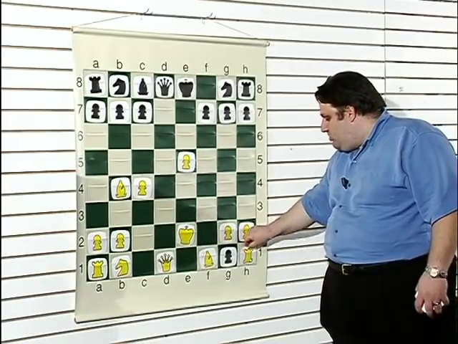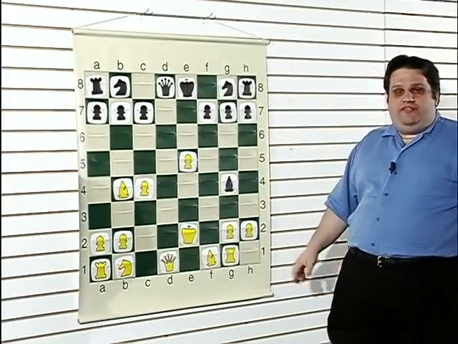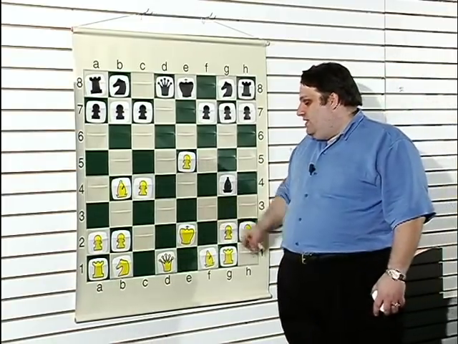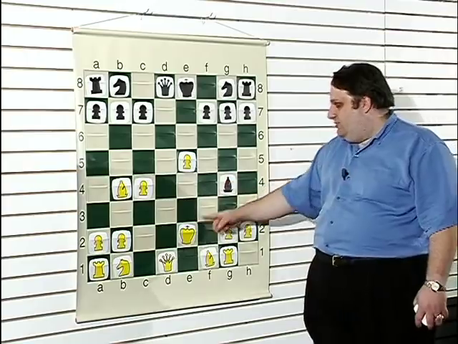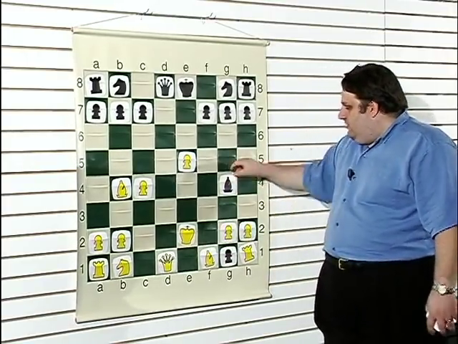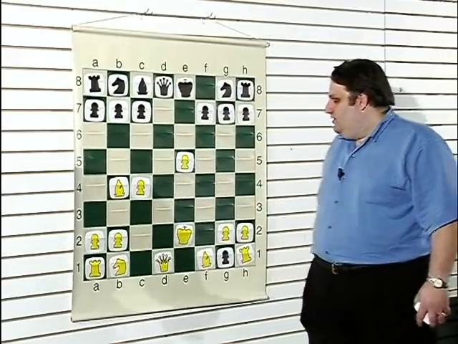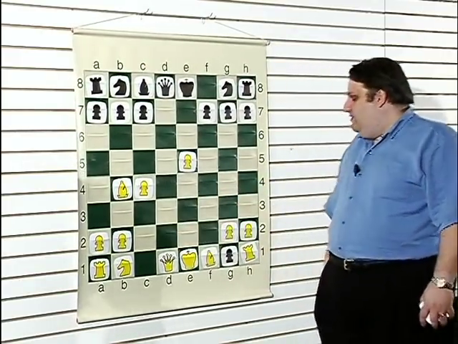And if white escapes check with rook takes knight, now bishop g4, which failed miserably to knight f3, no longer fails because there is no knight on g1, and this simply wins the queen. After making a knight with check, white only has one move to save his queen. He must move his king back to e1.